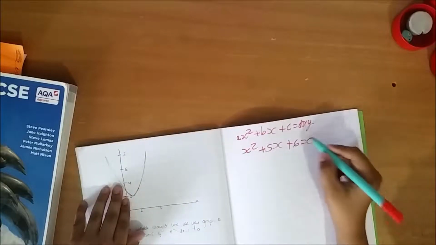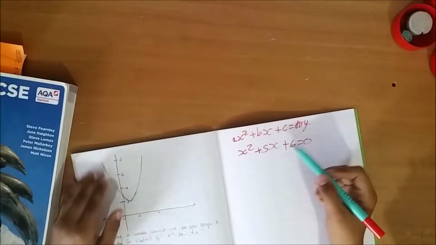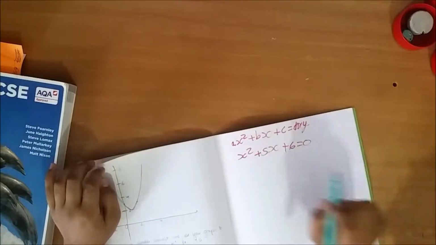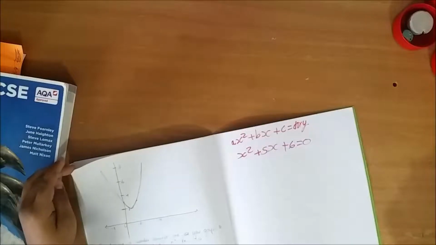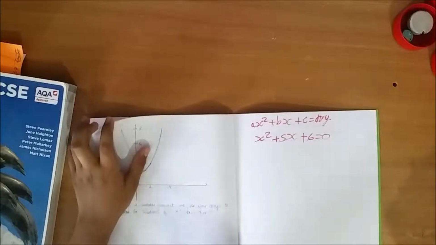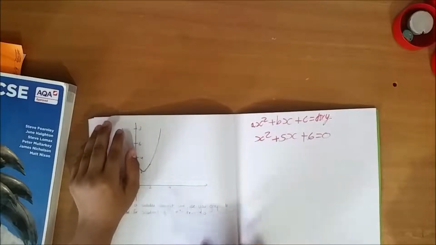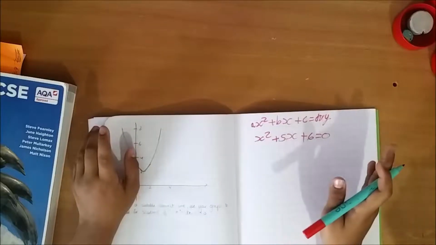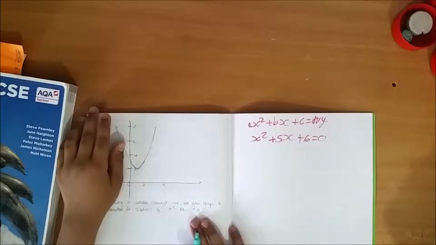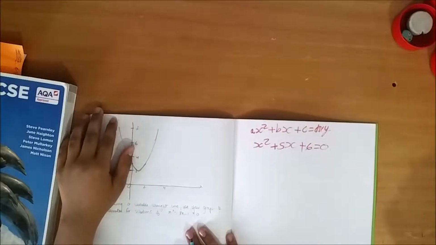So if I plotted this on the graph, x squared plus 5x plus 6 is equal to y basically. Then if you plot the graph, you can work out where it would intercept the x-axis. But to get the exact answer, what you can do is physically work it out. There's a few different ways of working it out, but today we're going to work it out by factorizing.